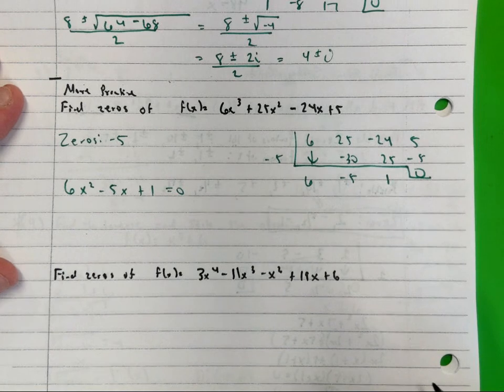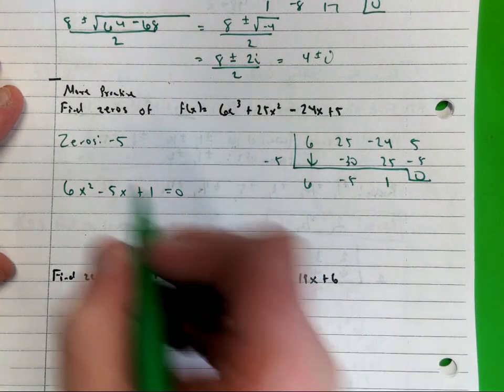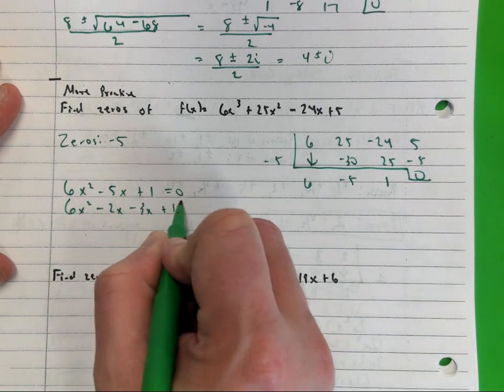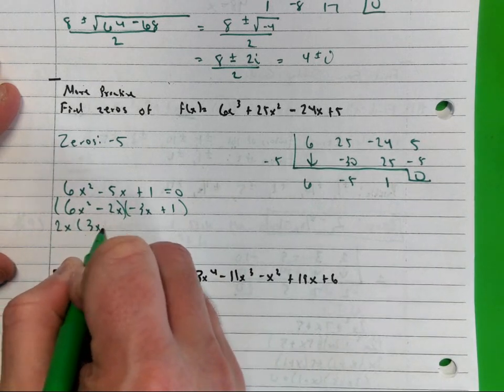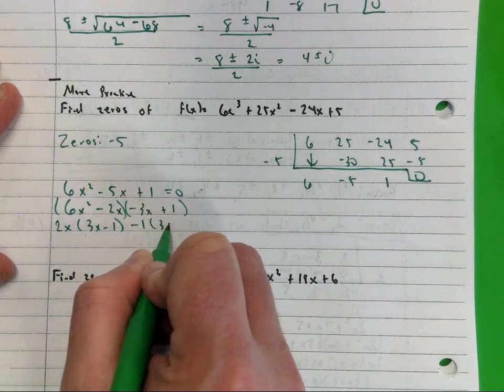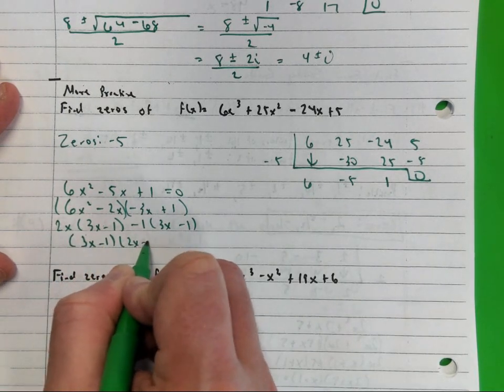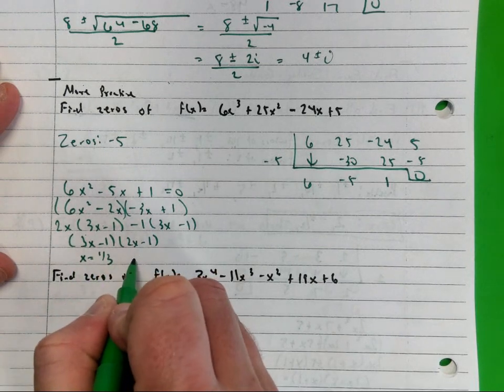And now we're at a quadratic. I'm going to try to factor it. It can be factored. Set both of those equal to 0. You get x equals 1/3.